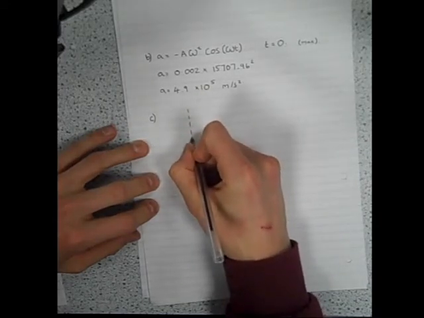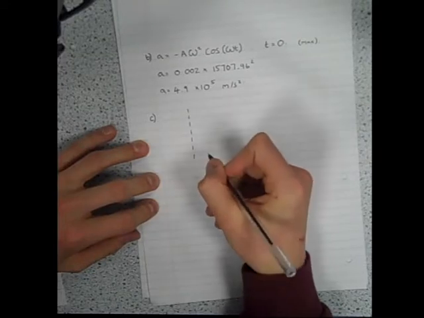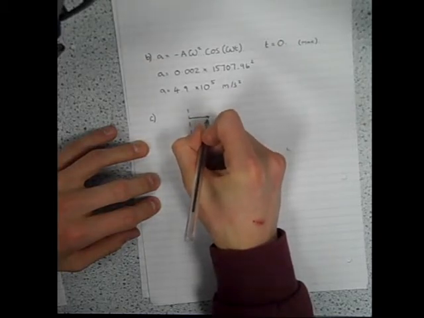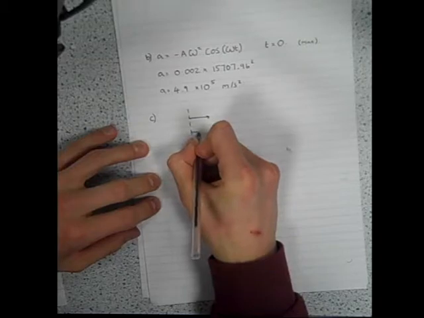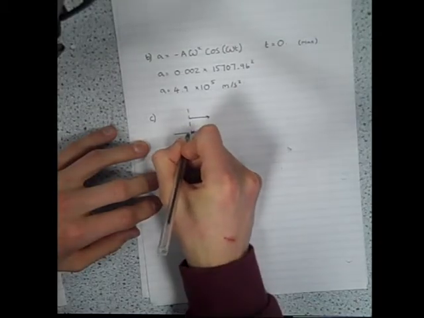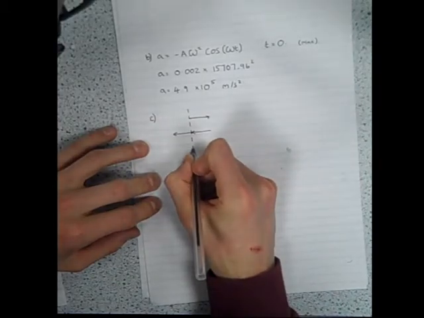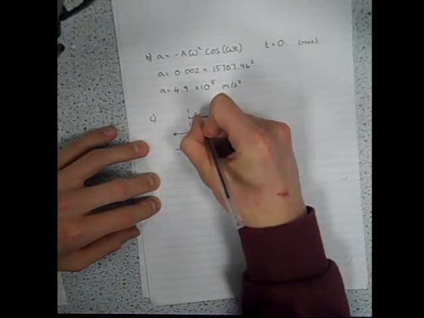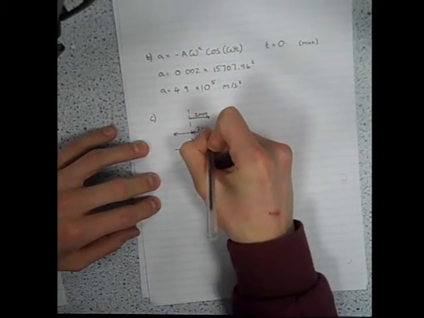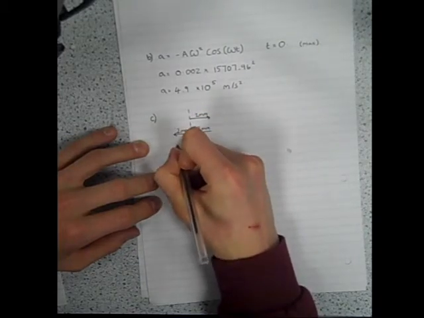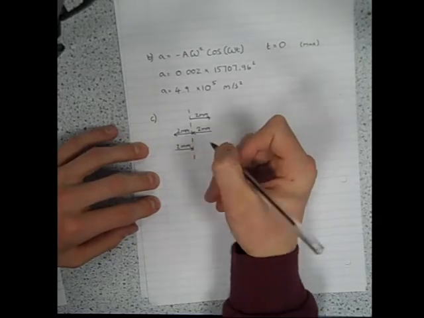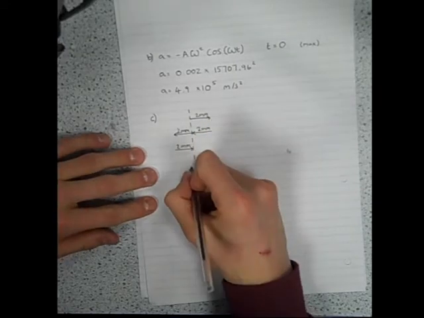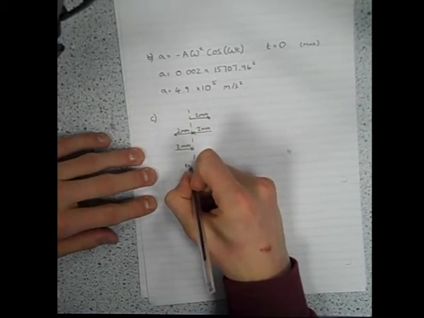Part C says the mean power required to maintain the cone's oscillation if the mean damping force is 3 newtons. So with this one, what you've got to remember is the amplitude is 2 millimeters. It's how many times of that amplitude you've got. So if you start at neutral and go to the maximum right amplitude, that's your first 2 millimeters. But then you've got to go back to the middle, which is another 2, then up to the left, another 2, and then back down to the middle to finish the cycle. So overall you've got 8 millimeters, which is 0.008 meters.